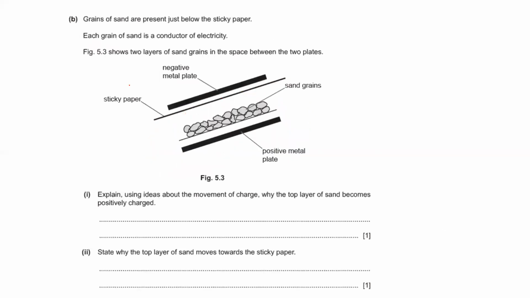Next, part B: the grains of sand are present just below the sticky paper. Each grain of sand is a conductor of electricity. Figure 5.3 shows 2 layers of grains of sand in the space between the two plates. So we have the negative plate, the positive plate, and some grains in the space between. The question is, explain using ideas about movement of charge why the top layer of sand becomes positively charged.